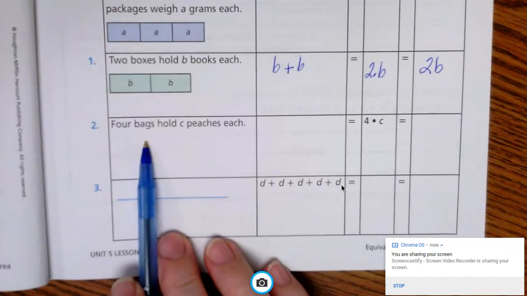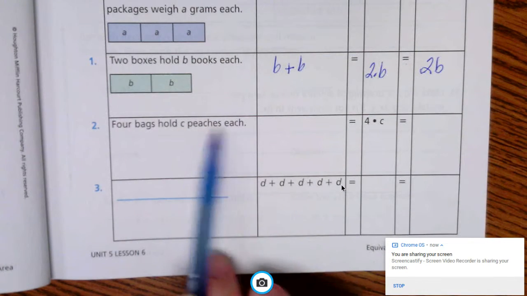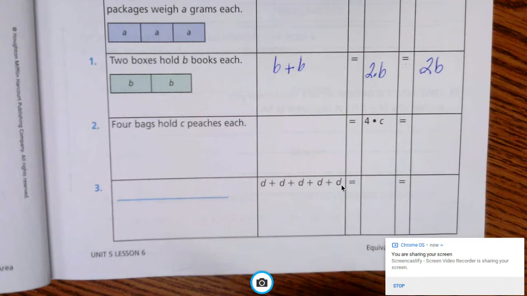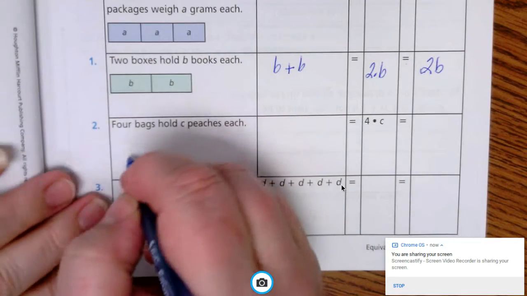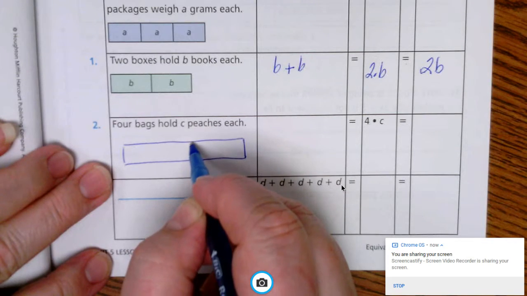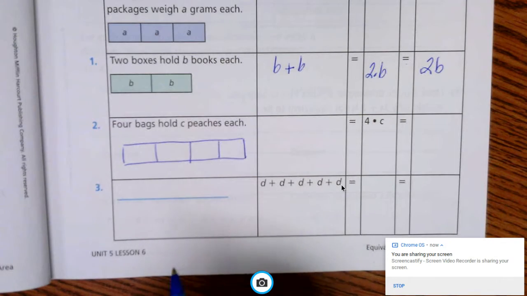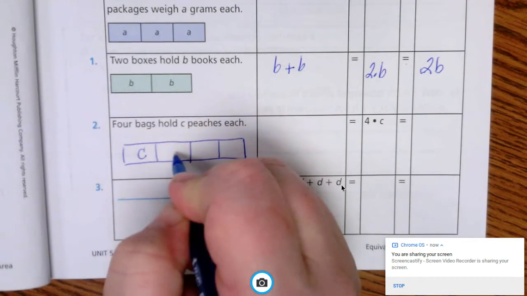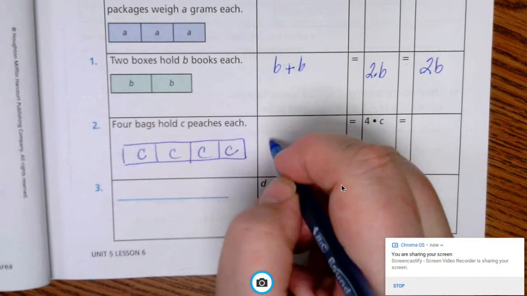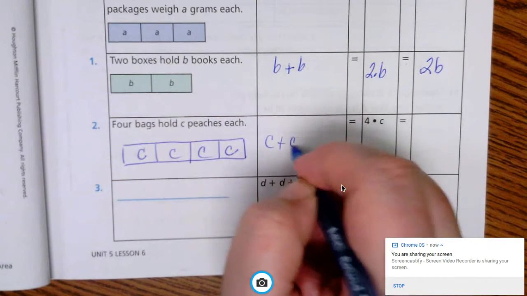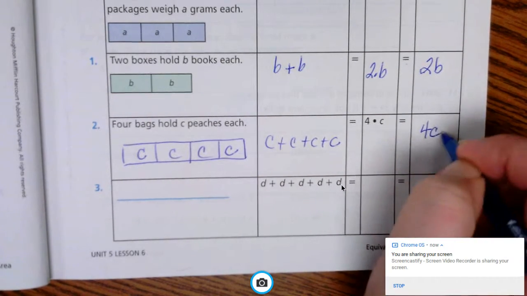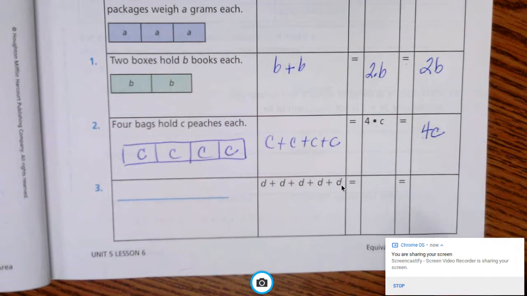Here we have 4 bags that hold an unknown amount of peaches in each. So they have it written over here, 4 times C. So you just plug it in. I would just draw the same way these others are expressed. I can cut it in half and then cut it in half again, and I have 4, right? So here's C, and C for the peaches. Represented as repeated addition, that would be C plus C plus C plus C, with the multiplication symbol and without. You always put the number first and then the letter.